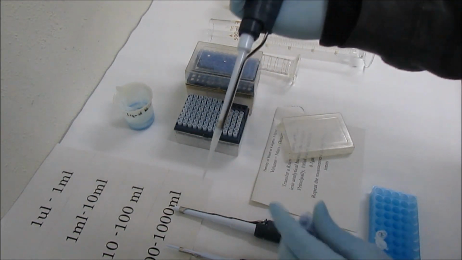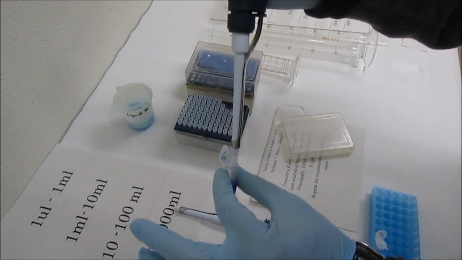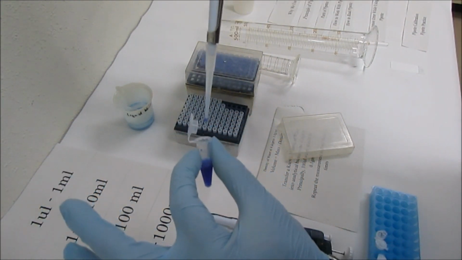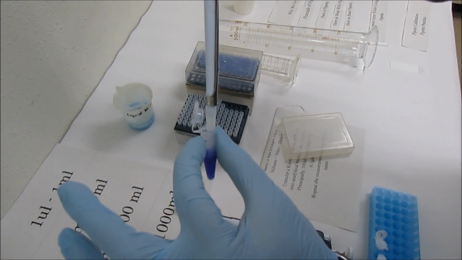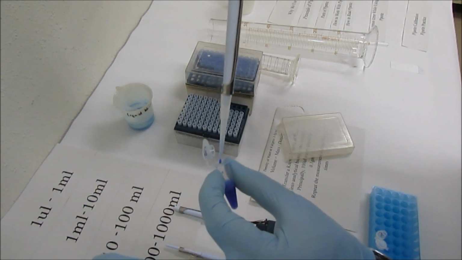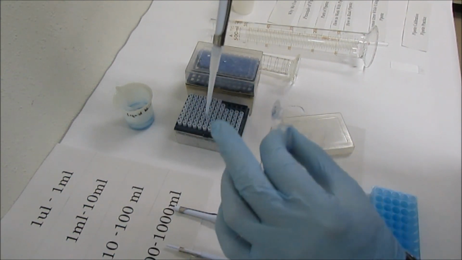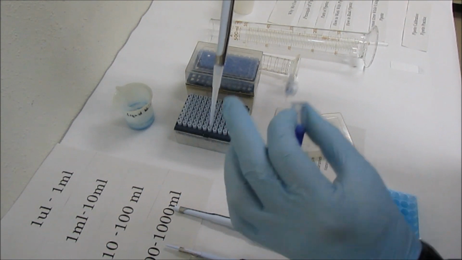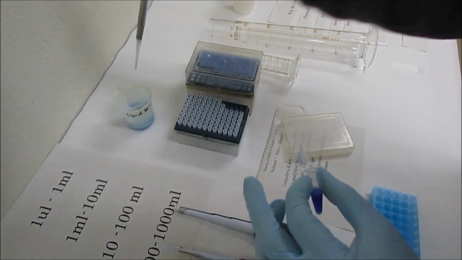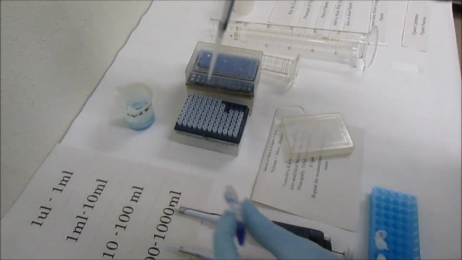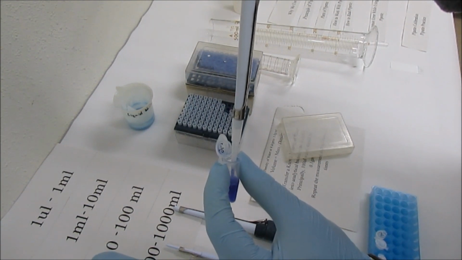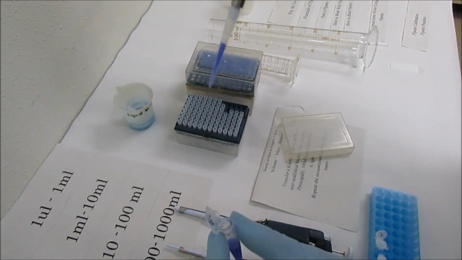So this is your tip. You never need to go to the bottom like this. You never need to go to the bottom of the tube, or touch the tip to the wall of the tube, because of capillary action, you will get more volume of liquid than the actual measurement, right? So I show you how you need to do it: just touch the liquid surface and aspirate.